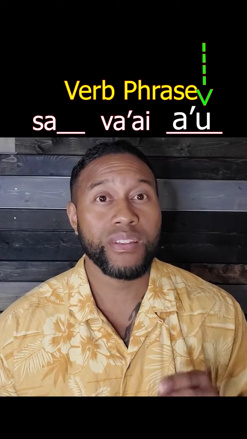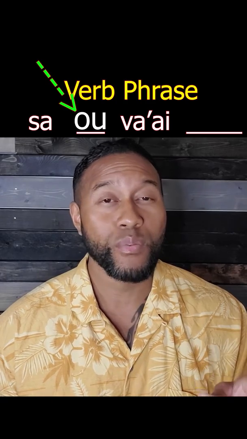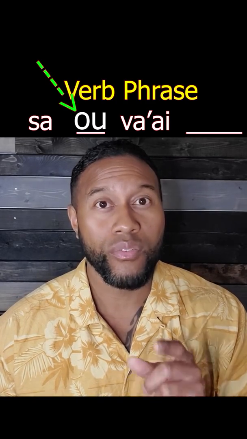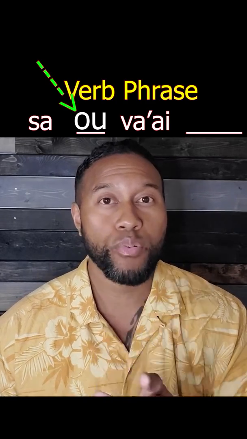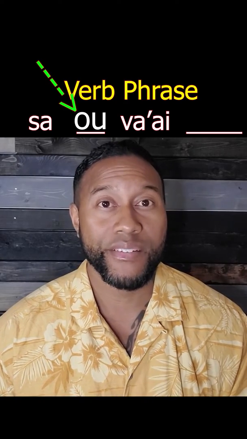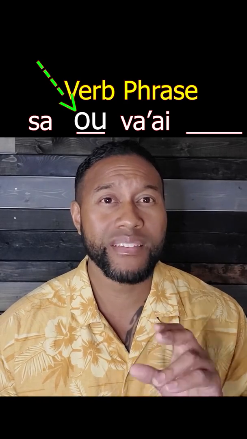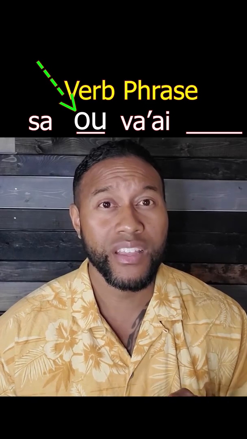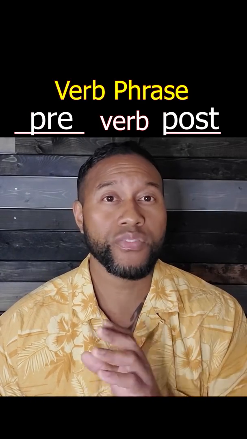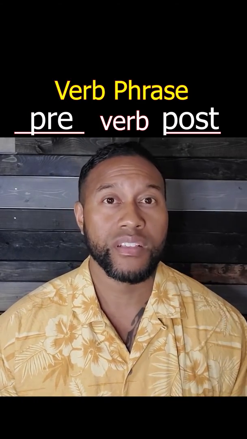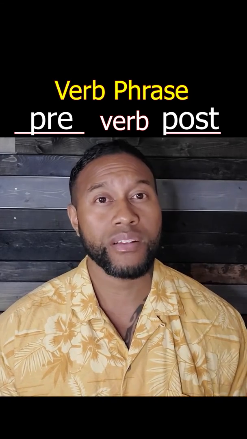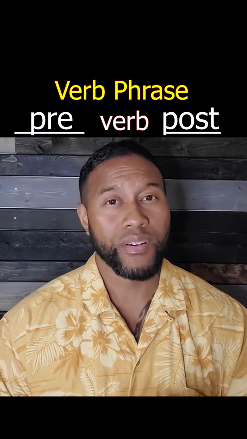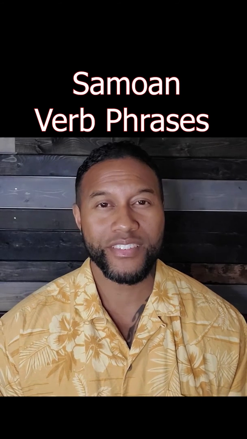Now if we use the pronoun in front of the verb, then we say sa'o va'ai ilefale. O is the preverb version of the word I. To be able to combine the noun phrase with the verb phrase fluently, you'll need to know your pre and your post versions of your pronouns. Study your handout on pre and post pronouns and try to use them with your verbs.